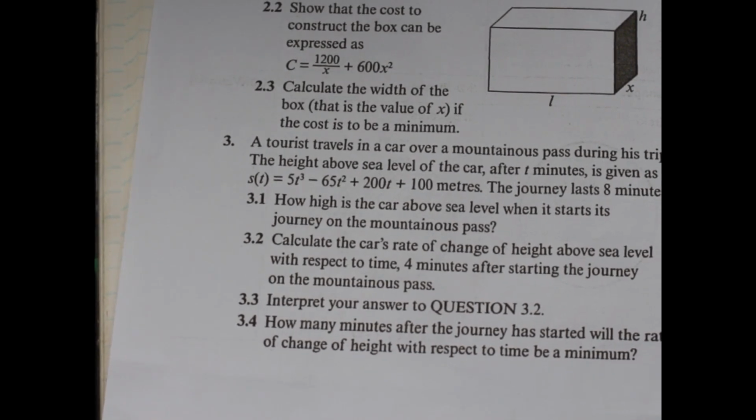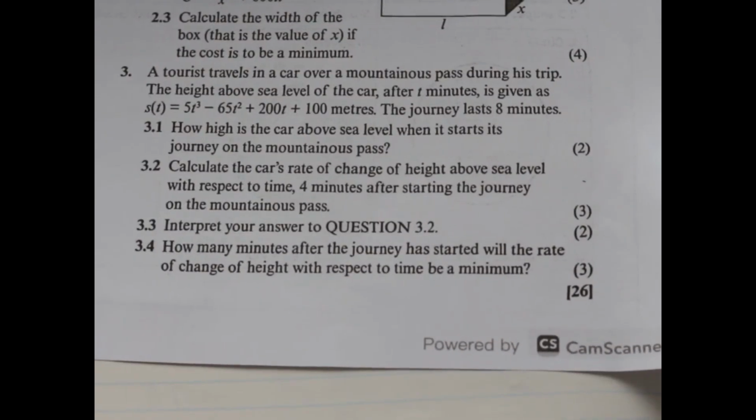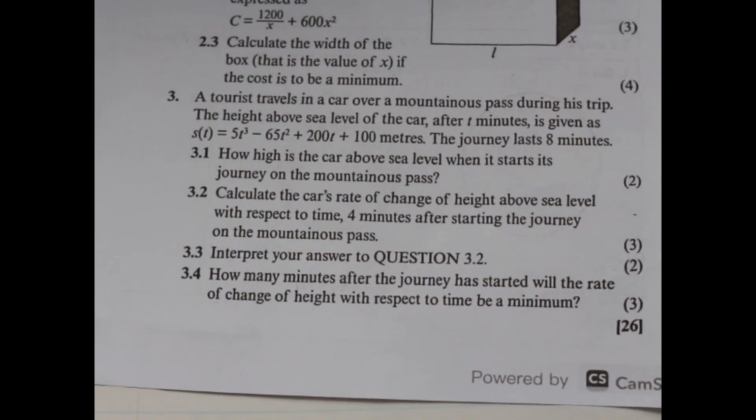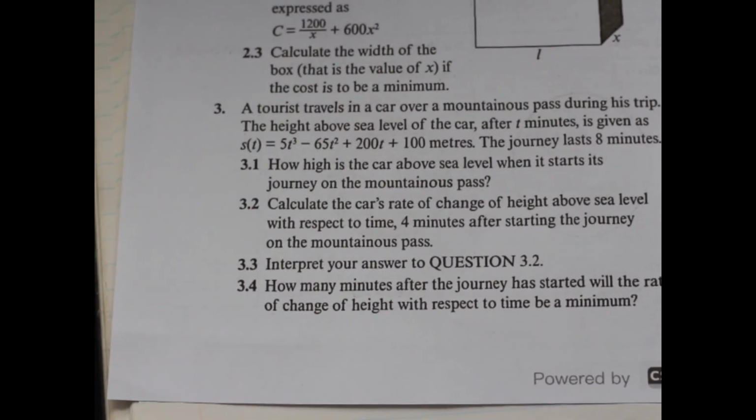So this is the calculus of motion, okay? And those of you that are doing physics in technical sciences and physical sciences, I believe that you guys have done vertical projectile motion. So optimization can actually be applied to that kind of context. So that's what we're going to be looking at right now.